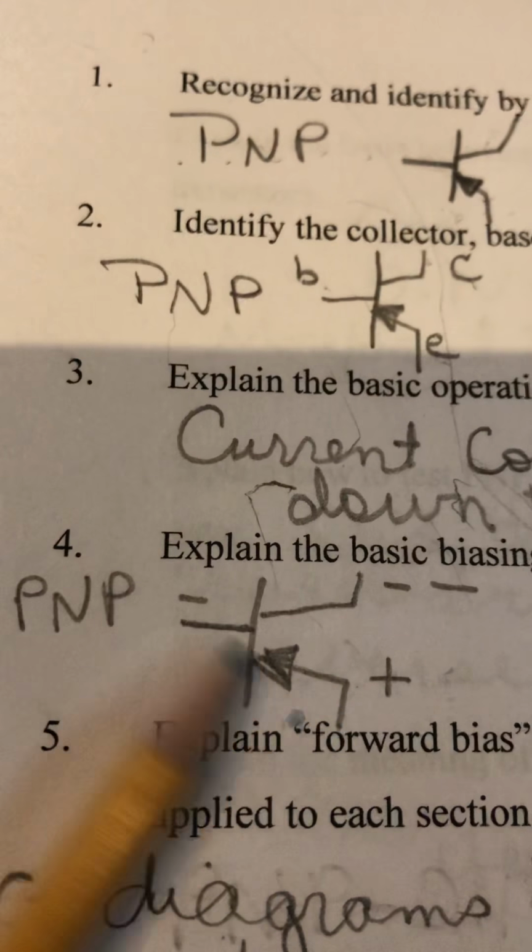Those are negative values, so this one would be negative 0.1 to negative 0.3 volts if it's germanium, or negative 0.5 to negative 0.7 volts if it's silicon. And this would be the most negative point.